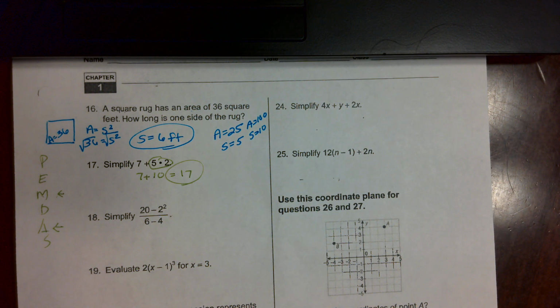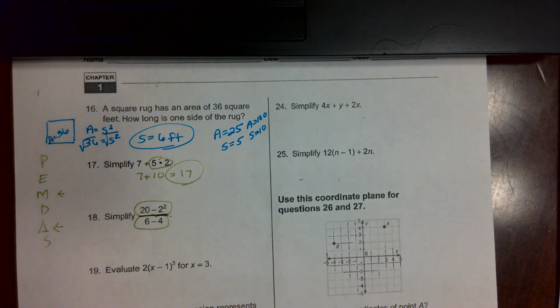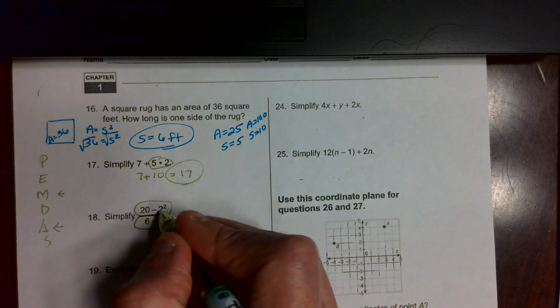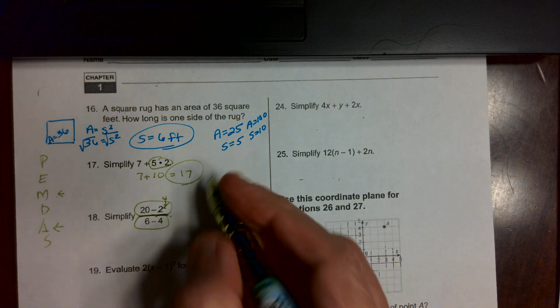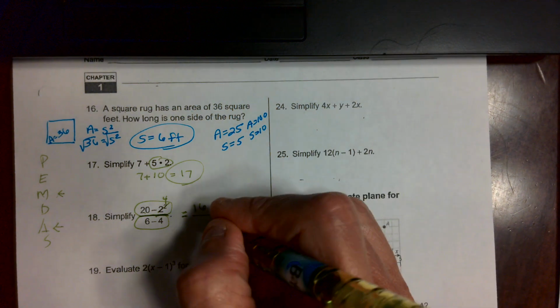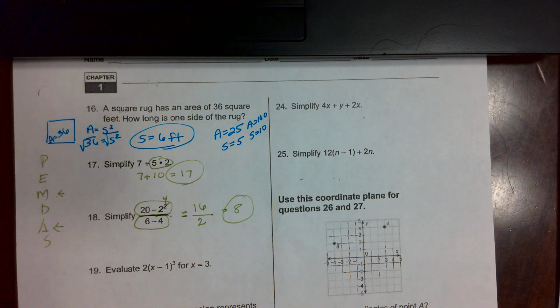All right. Next, you see that fraction bar, and that fraction bar tells you this is grouping. Okay, so you got to do this first, and then you got to do that. Then you divide them. Okay, so looking just in the top, order of operations mean we need to do exponents first. So 2 to the second power is 4. 20 minus 4 is 16. That's an equal sign. And then the bottom is 6 minus 4, which is 2. And now we divide and get the 8. It's the very last thing we do.